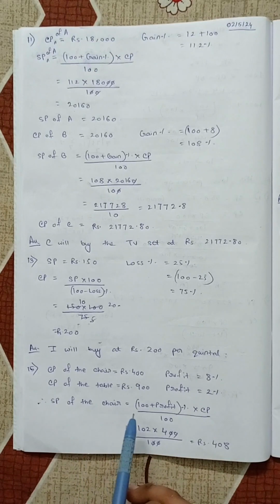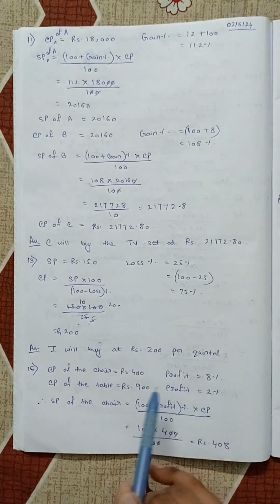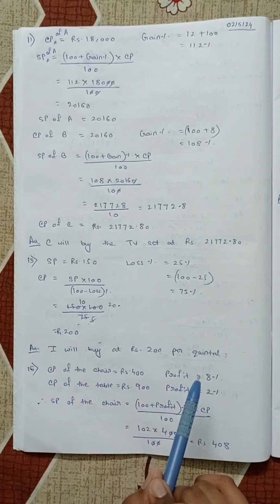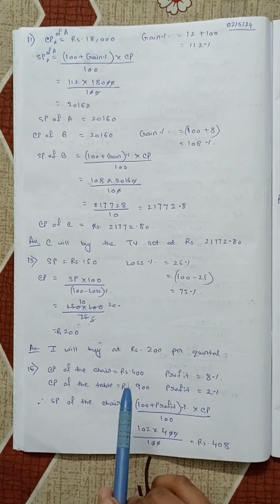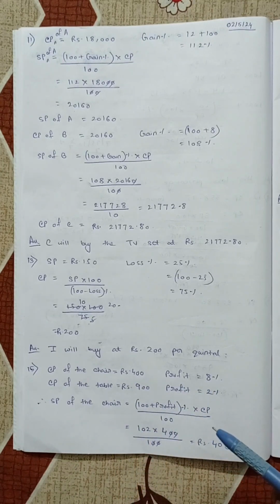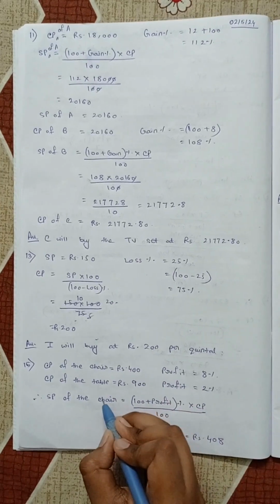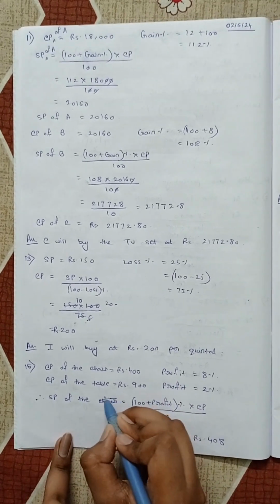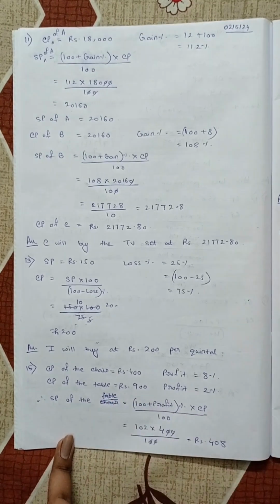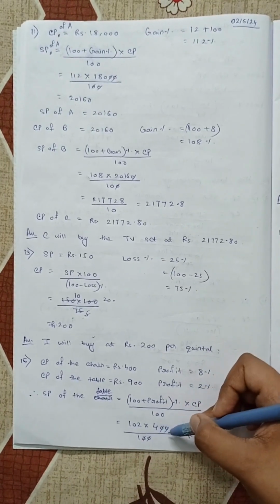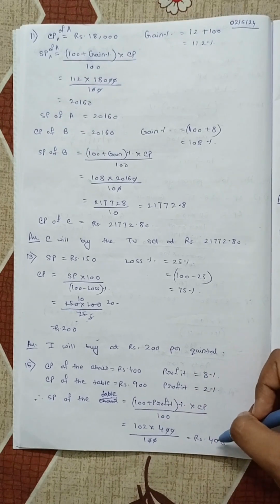And to find out the SP, first we have to follow this formula. That means 100 plus profit percentage. 100 plus 8. Sorry, this will be table and this will be chair. Okay. So 102 multiplied by 400. That means by doing this multiplication you will get 408.